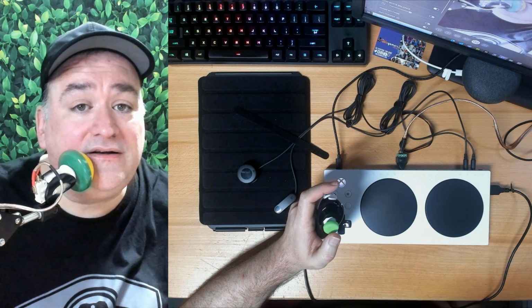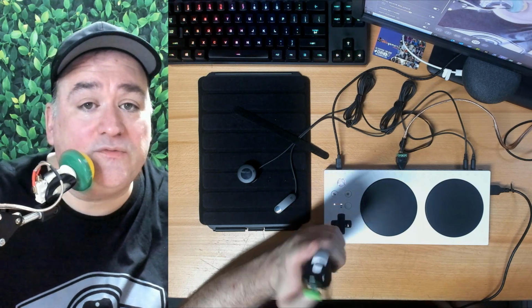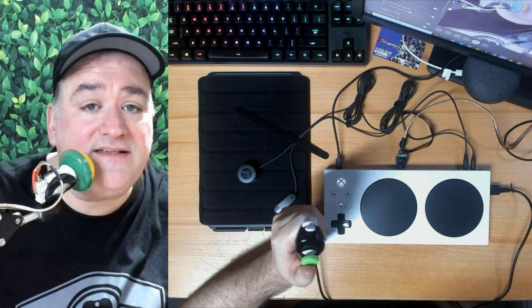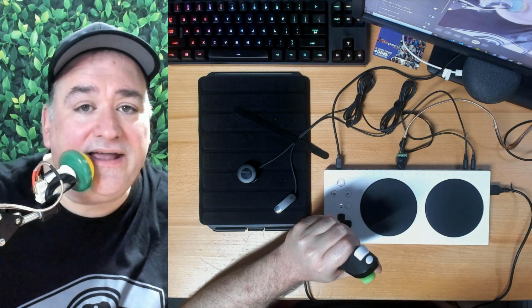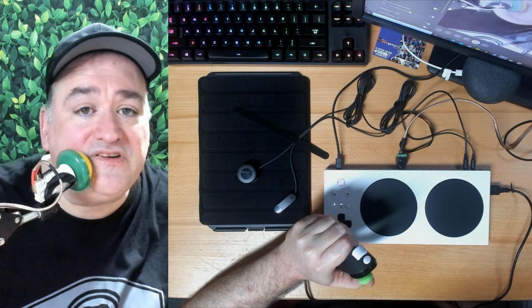This is a shift button. So when I press this, I swap this stick from left stick to right stick, and I swap a bunch of buttons. So if you hear this click while I'm playing, you know I'm shifting, and I'll tell you when I'm shifting too.